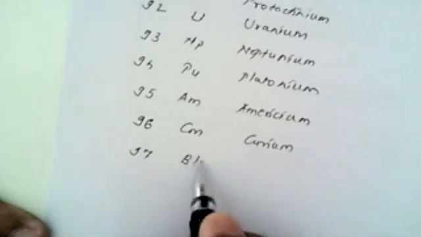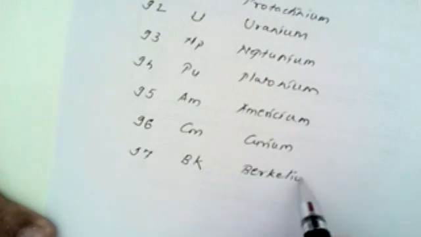Then atomic number 97, Bk, name is berkelium. Then atomic number 98, Cf, capital C, small f, name is californium, which was invented in California, which is again a part of USA, from which the name is derived as californium.